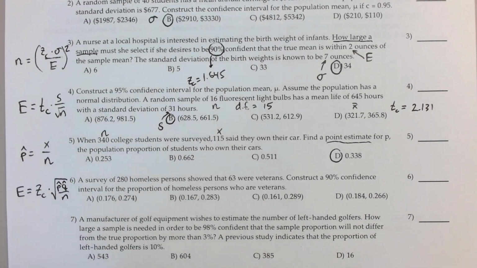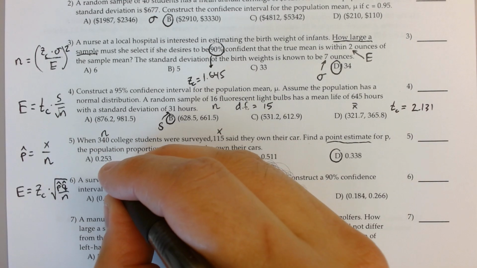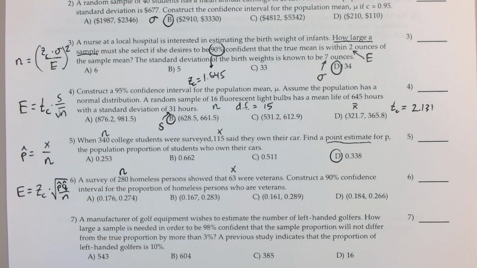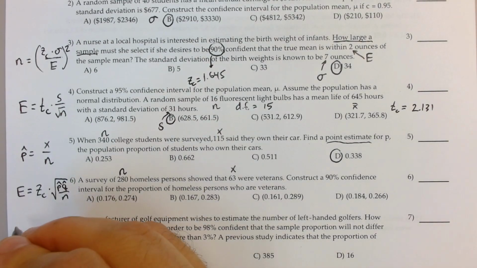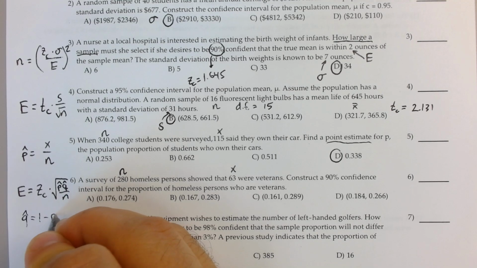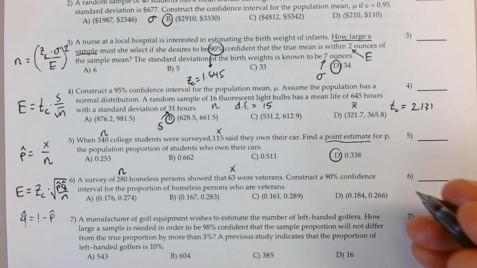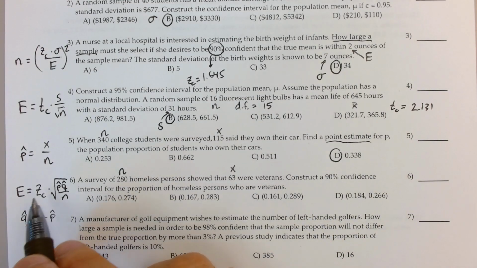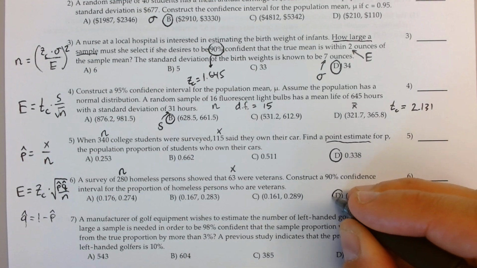P hat, again, use this formula, so this is our x, this many that were veterans, and the total number in our survey. So dividing those two gives you p hat, and remember q hat is just 1 minus p hat. So plugging all that in here gives us our margin of error, and then adding and subtracting it from p hat gives us our confidence interval. So that one was D.